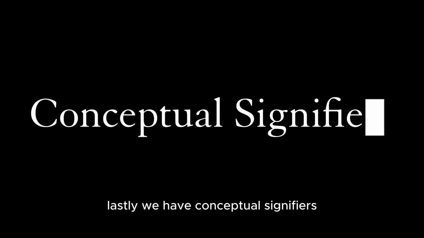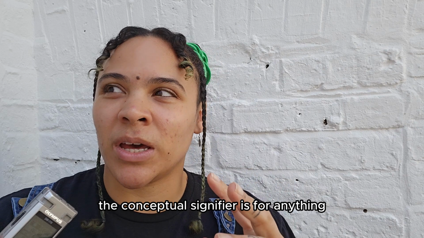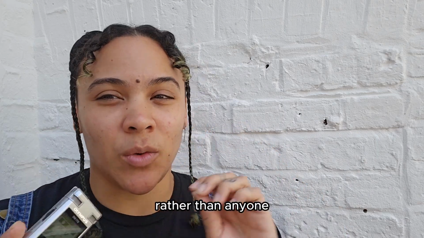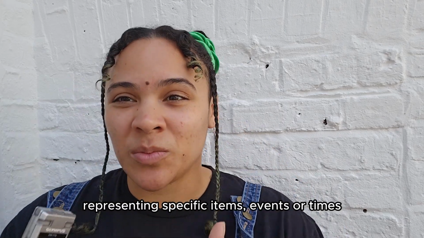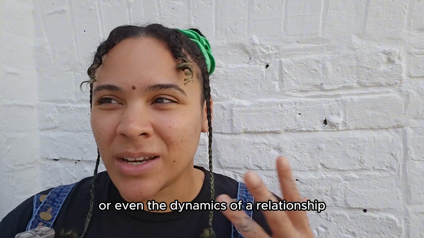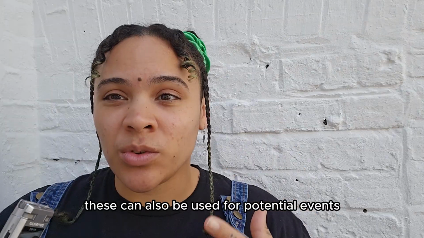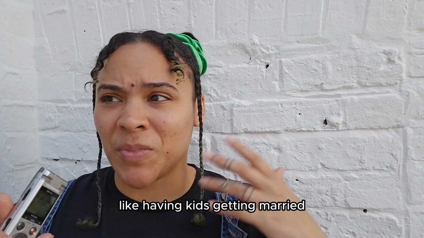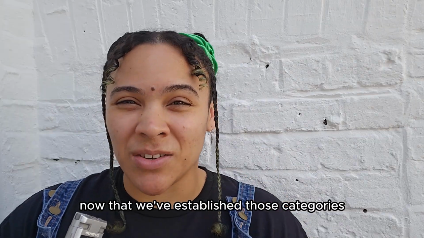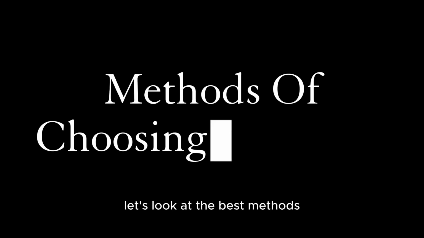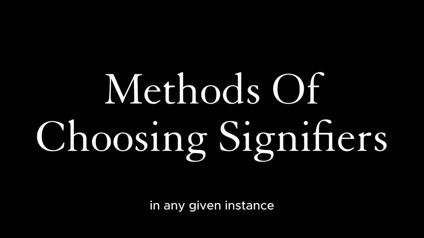Lastly, we have conceptual signifiers. The conceptual signifier is for anything rather than anyone, representing specific items, events, or times, or even the dynamics of a relationship that you can't express with a singular card for just one person. These can also be used for potential events like having kids, getting married, etc., etc. Now that we've established those categories, let's look at the best methods for choosing those signifiers in any given instance.